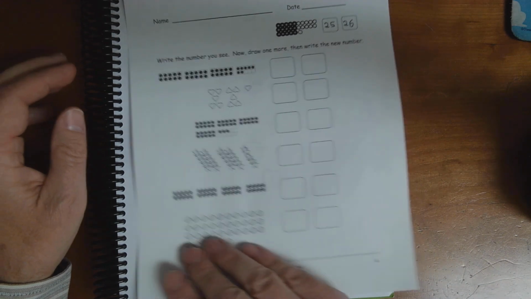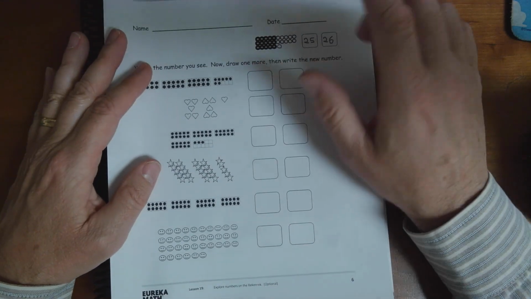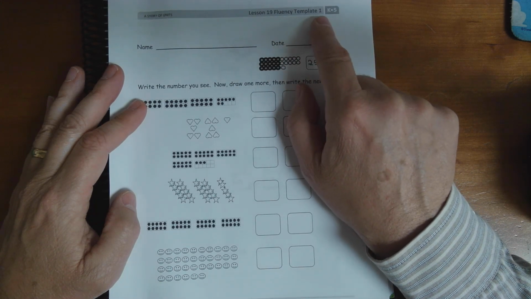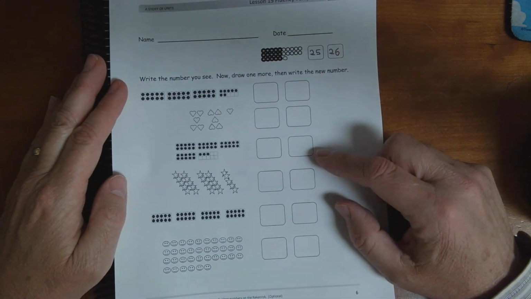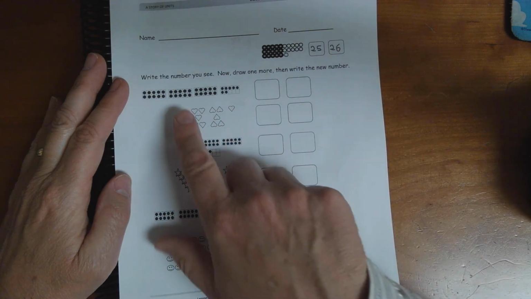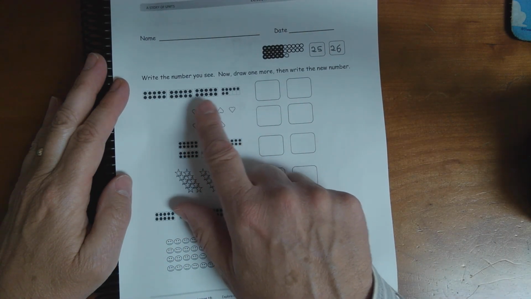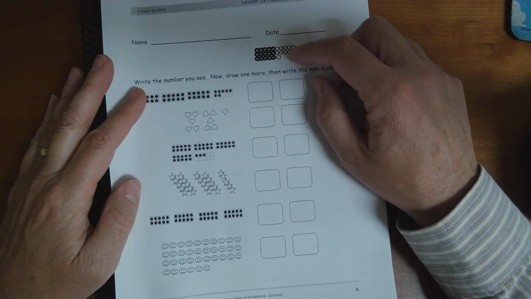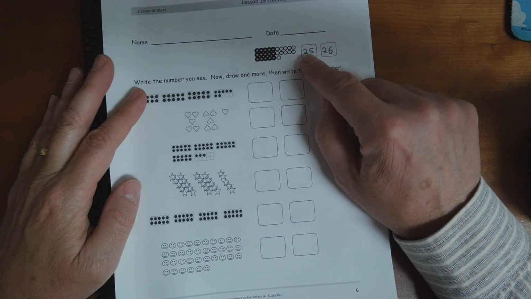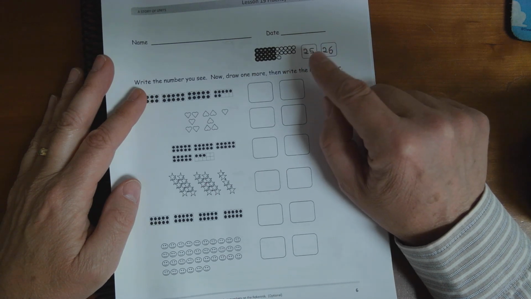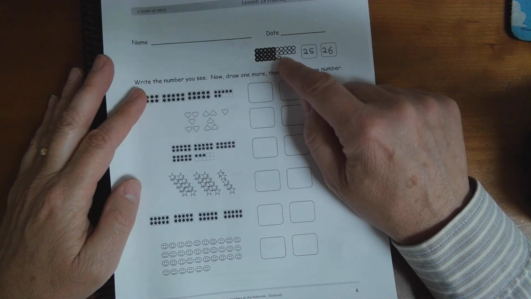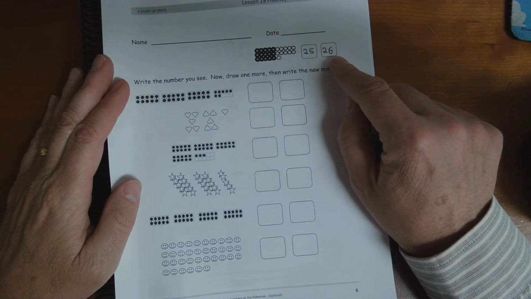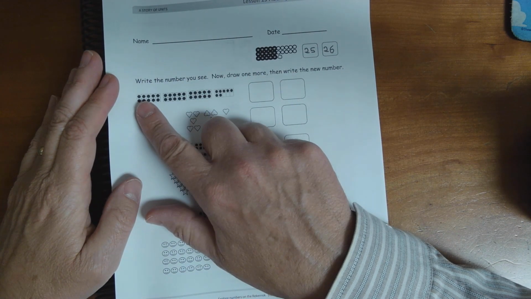Plus, I want you to do today in your Fluency Green Book, Lesson 19, Fluency Template 1. And in this worksheet here, they just have numbers. Okay, this one has 3. Oh, the example says we have 2 groups of 10 and then 5 ones. So they wrote the number 25. And then the instruction is to draw one more. And then you have to write what the new number is. After 25 comes 26. So let's look at this one.